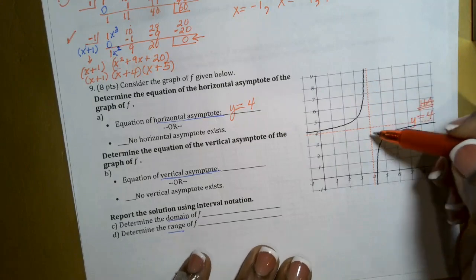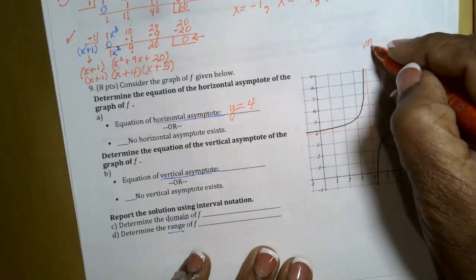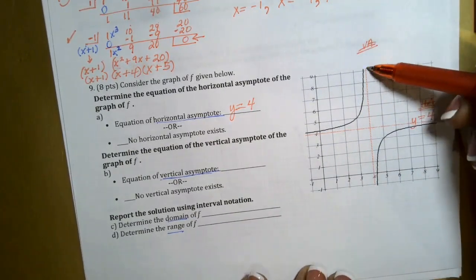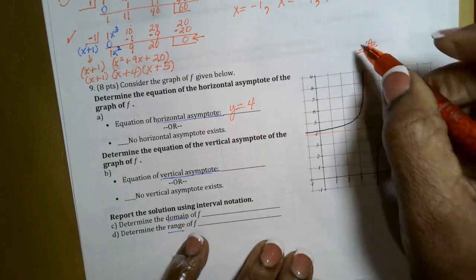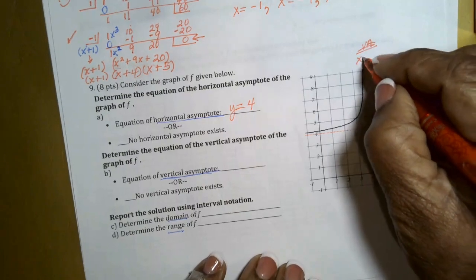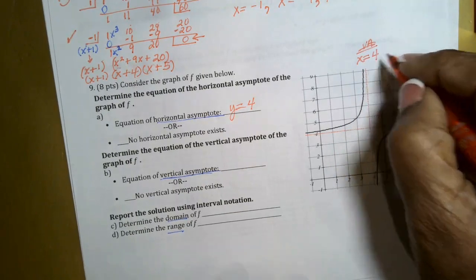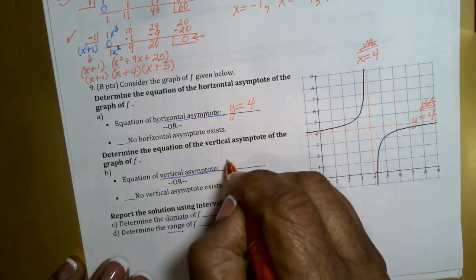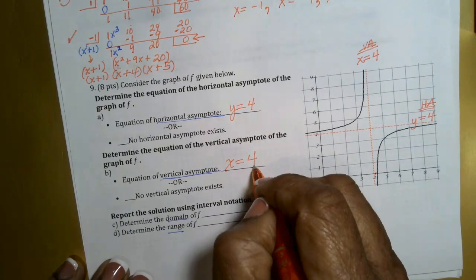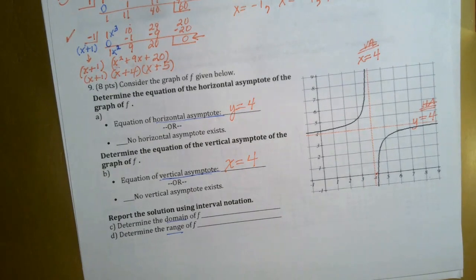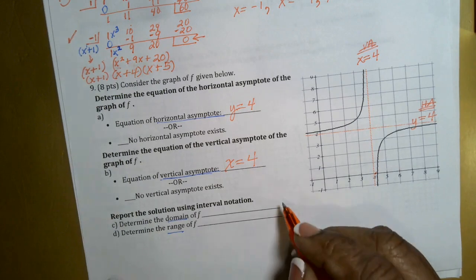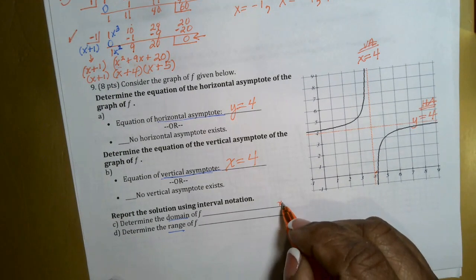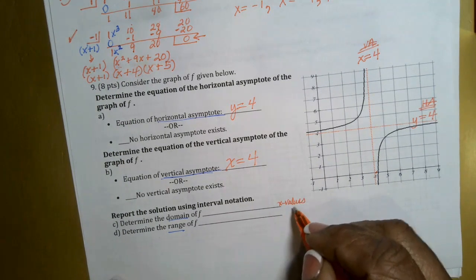For the vertical asymptote, VA, similarly, it intersects the x-axis at +4. So the equation of the vertical asymptote is x equals +4. Part B, x equals +4. Now, we need to determine the domain and range.